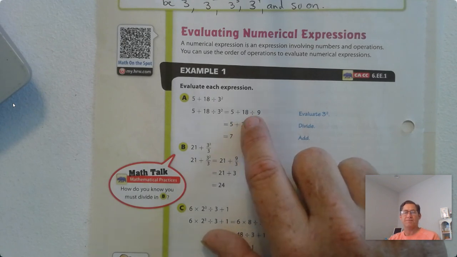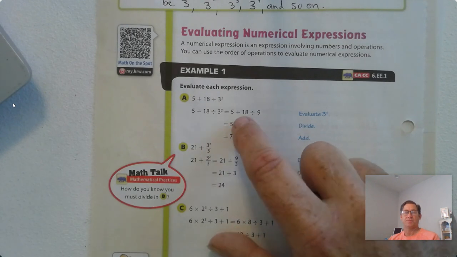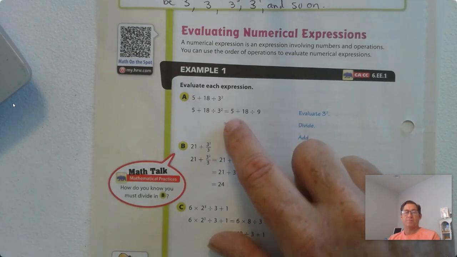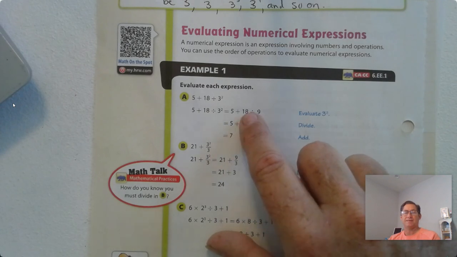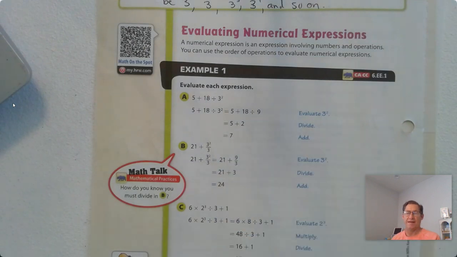Now we have addition and division. Well, division comes before addition. So we're going to have 5 plus the quotient of 18 divided by 9, which is 2. So now we're left with 5 plus 2, and we just add.